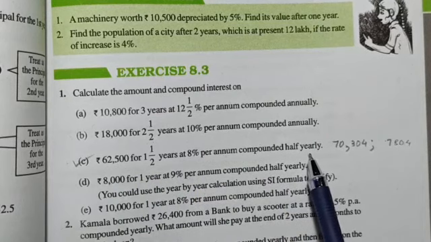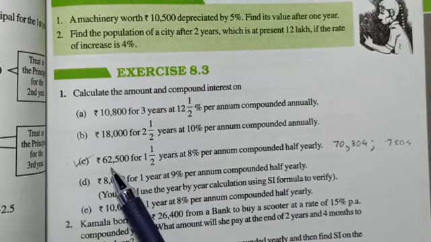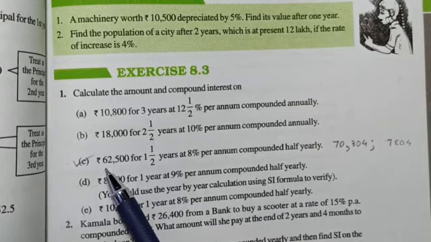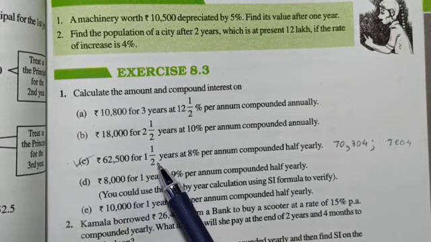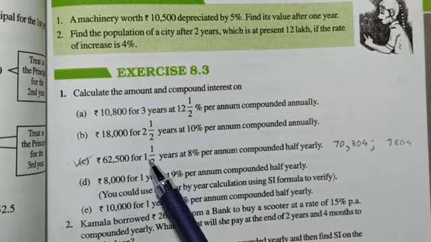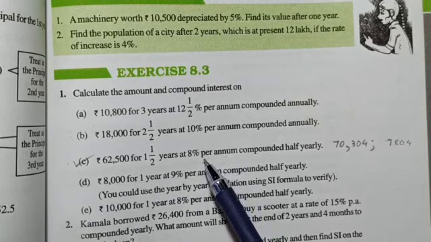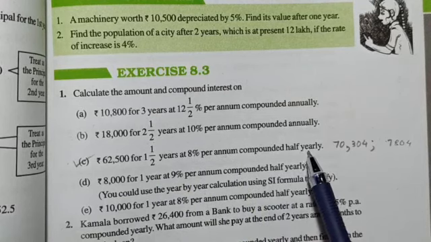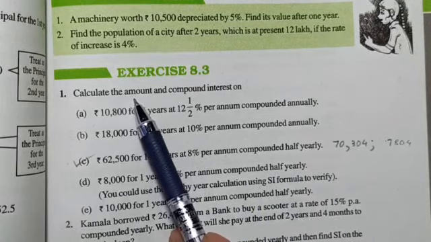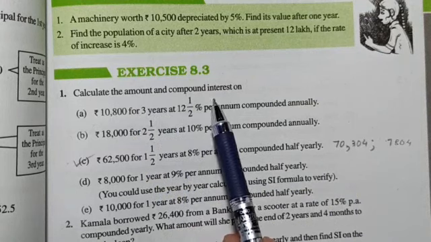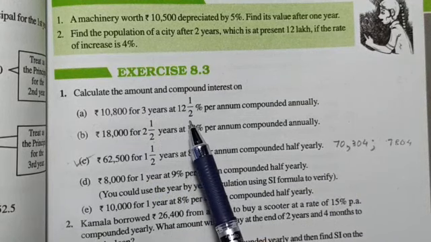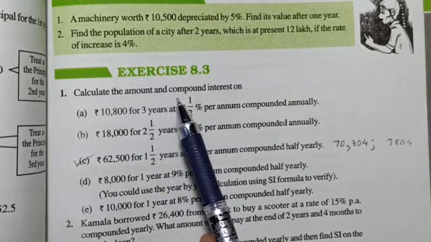In the question, it says to find the amount and compound interest. These questions are the same, so let's try question number C. The principal is rupees 62,500, the time is one and a half years, the rate is 8%, and interest is compounded half yearly. Then we have to find the amount and compound interest. For this, we need to apply the formula.